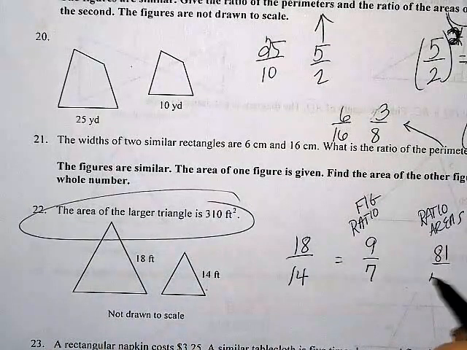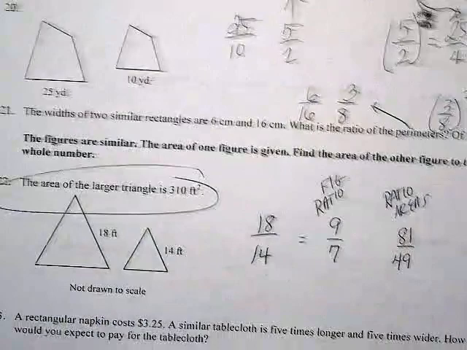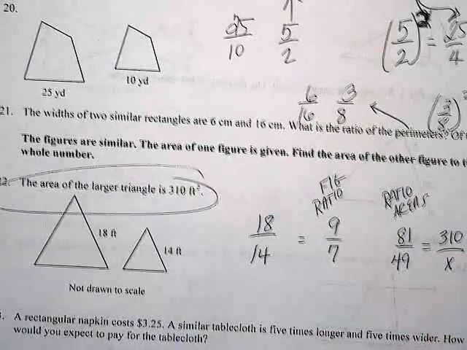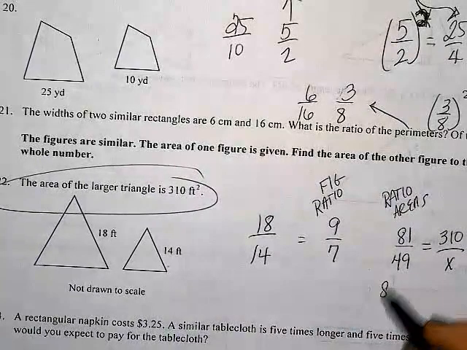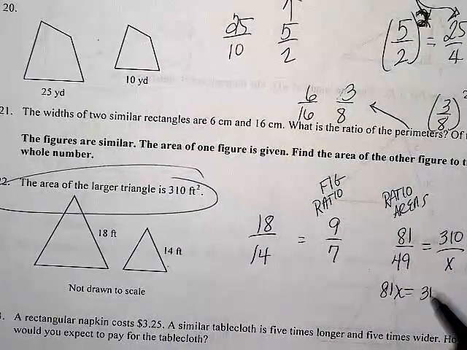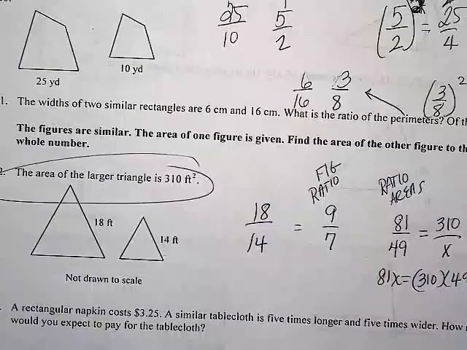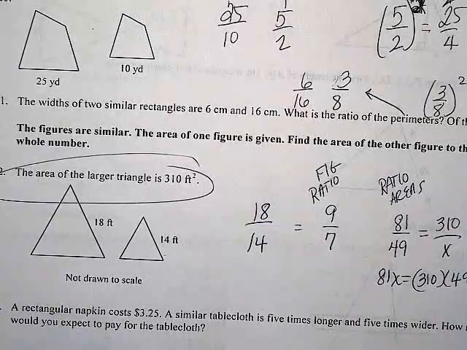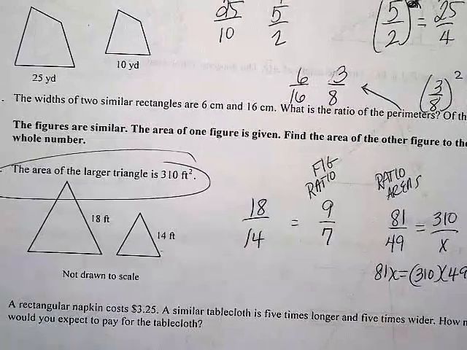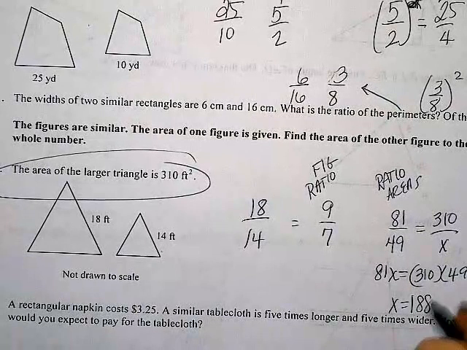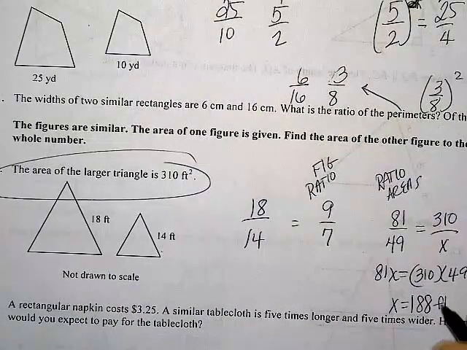So you plug in, it's 81 over 49 equals 310 over something. Okay, and what are we on? I'm on number 22. I got approximately 188 feet squared.